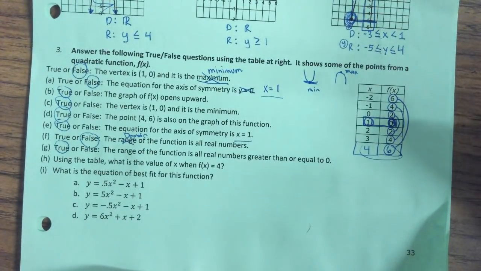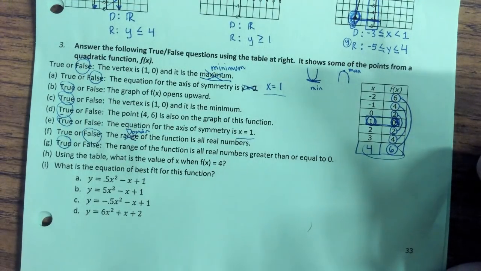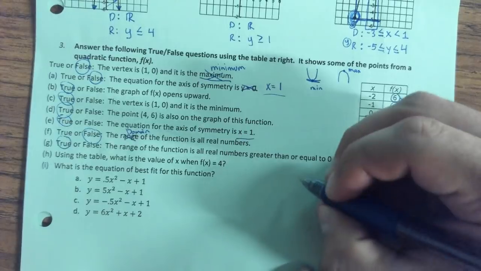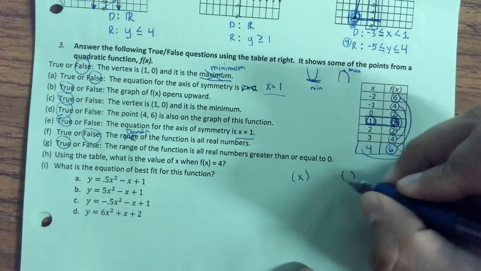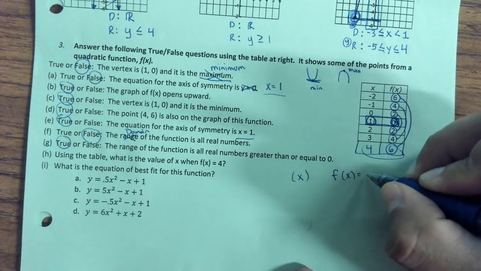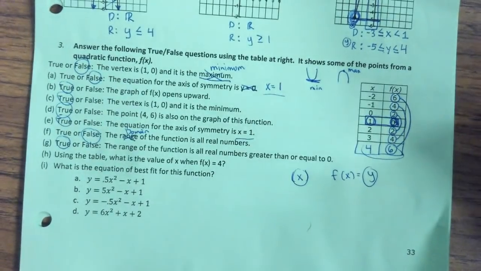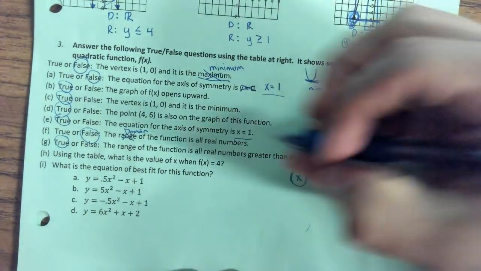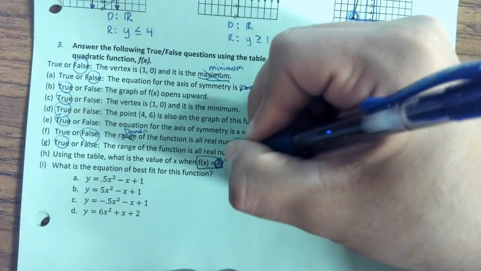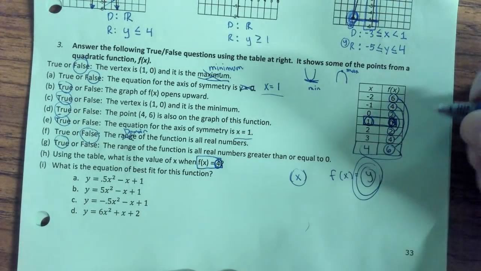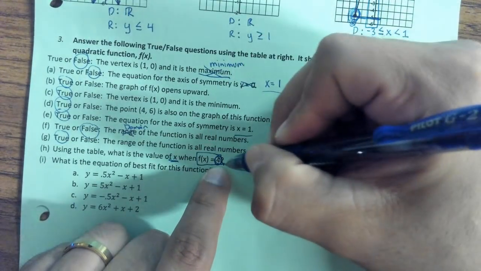Using the table, what is the value of x whenever f of x is equal to 4? So this is the one where we said if it's on the inside, it's your x value. If the number is on the outside, it's your y value. So what we're basically looking for here is, are they asking me to look for my x value or my y value? Again, if we look at this statement here, the number, the 4 itself, is on the outside. Since it's on the outside, it is my y value. So it's asking me what x value has a y value of 4.